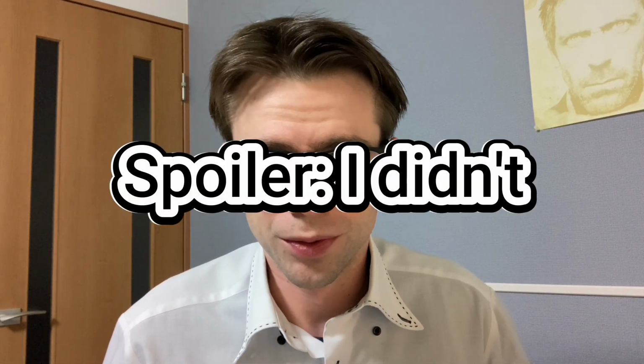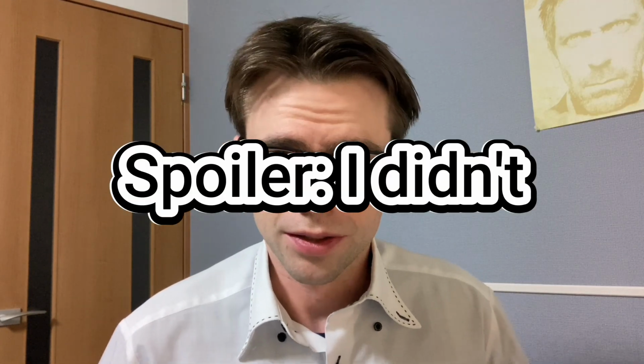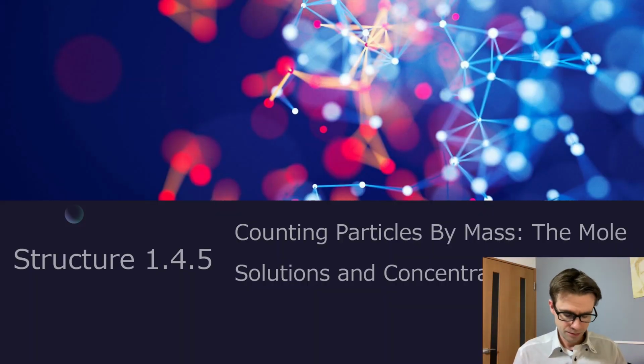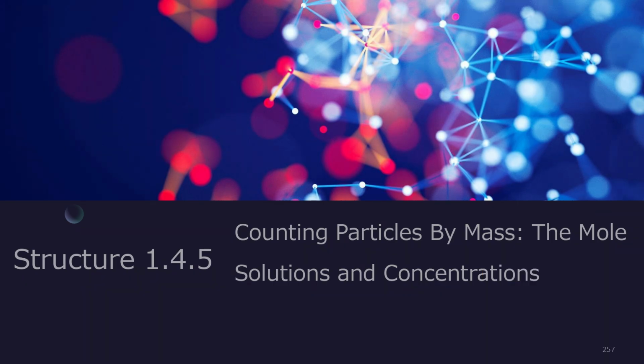So we are going to be doing solutions and concentrations, and hopefully keep this under 1 hour. Okay, so let's go to my slides. Here we are, we're in structure 1.4.5, still in the unit of the moles, so counting particles by mass, the mole, but specifically the subunit solutions and concentrations, very much related to the idea of the mole as well.